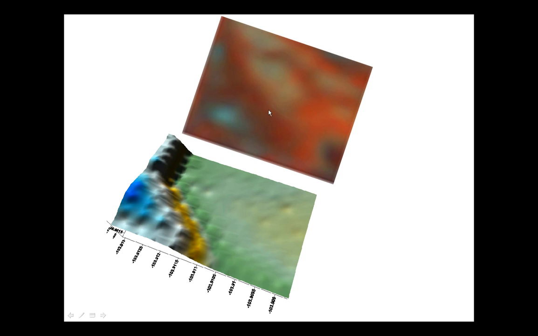So this is what the topography looks like. That's what the imagery looks like. So take a few minutes and tell me what's going on now.